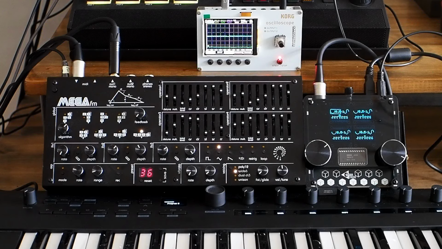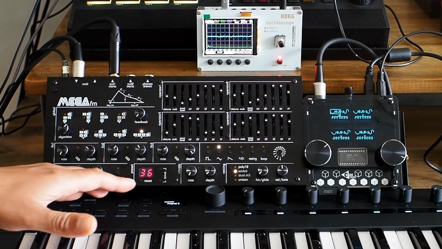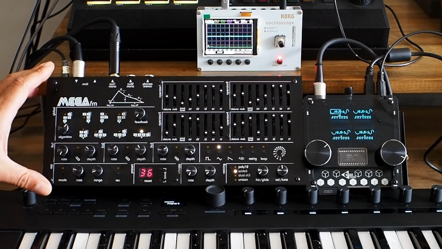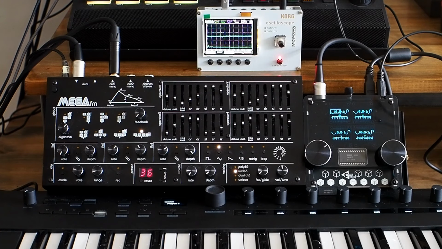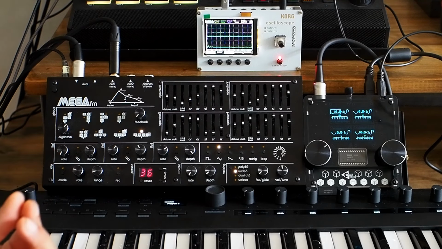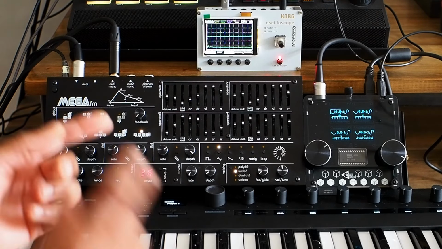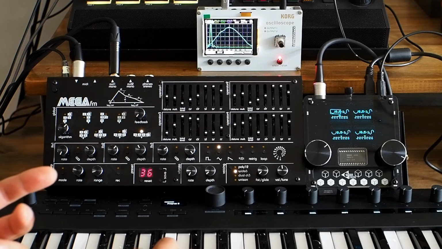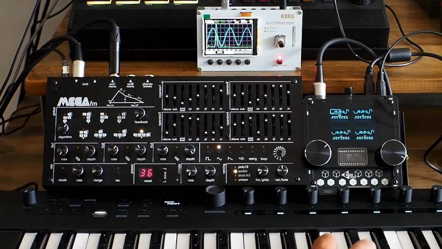Okay, before I get started proper, I just want to point out how different the init patches of each of these synths are, because I think it's quite amusing. So on the MegaFM, you start with this lovely kind of fluty single sine wave, as in from one operator, playing in the wide 6 mode. So that's 2 voices, one from each of the chips, playing together. That's a lovely sound. So that's the MegaFM, the default init patch.